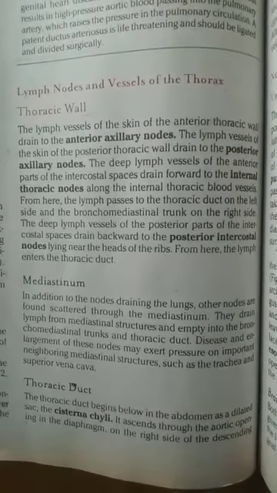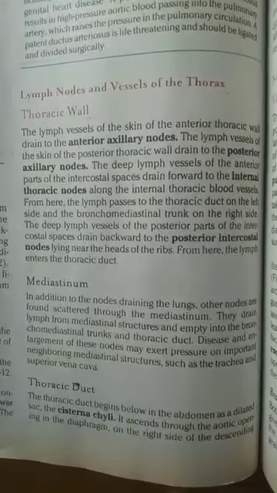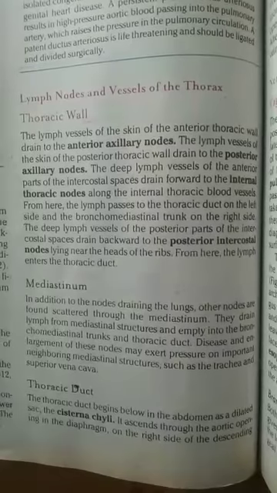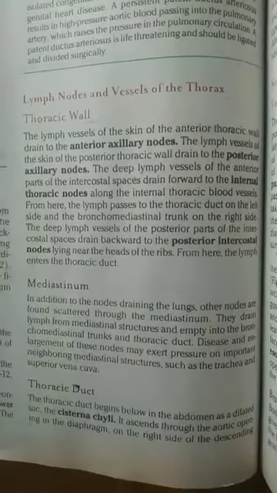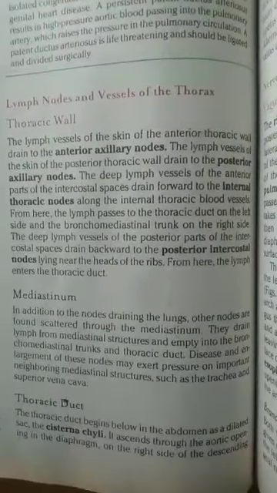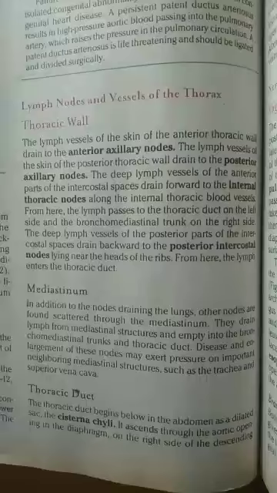The deep lymph vessels of the posterior parts of the intercostal spaces drain backward to the posterior intercostal nodes lying near the heads of the ribs. From here, the lymph enters the thoracic duct.